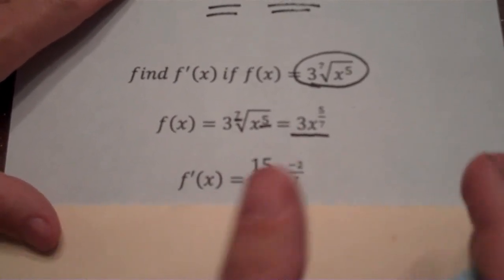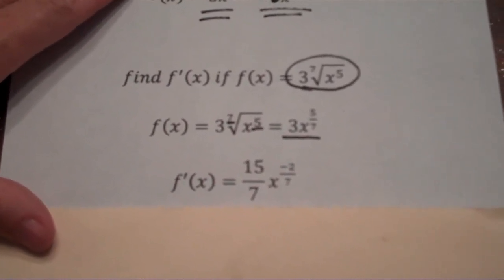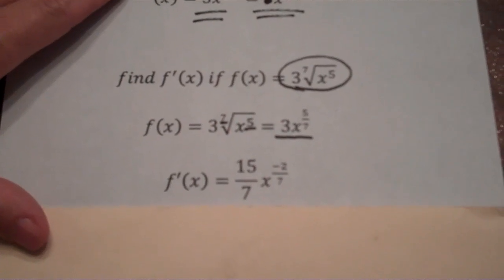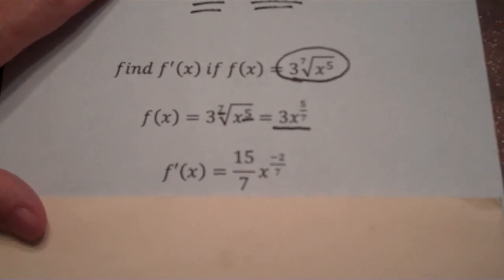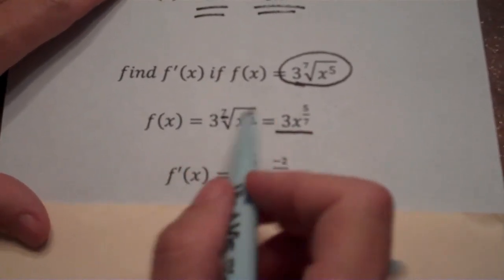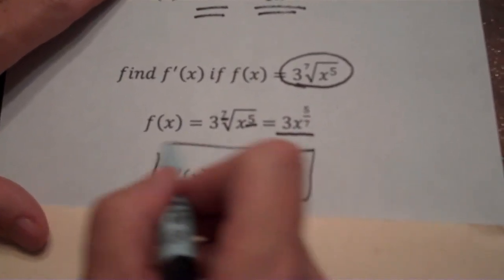Now, to be honest, that's going to be fine with me. I suppose you could move that negative power down to the bottom, make it positive, and do all those sorts of things. But I'm not going to worry about it. Frankly, if you can get to this point, I'm going to be happy.